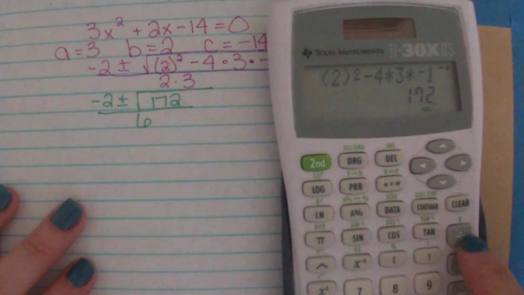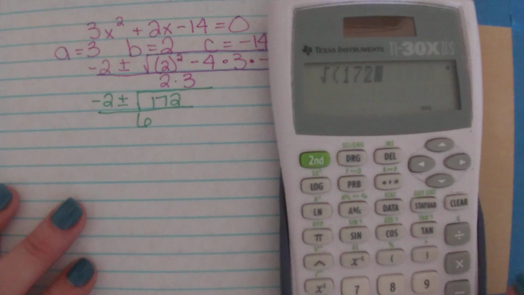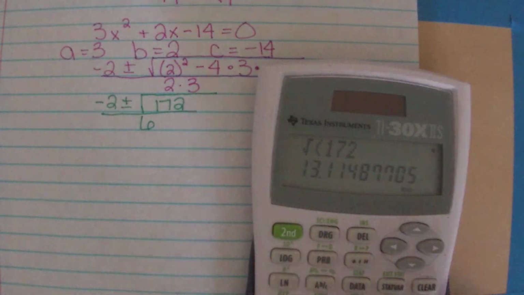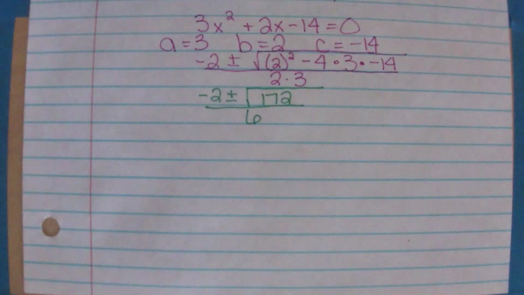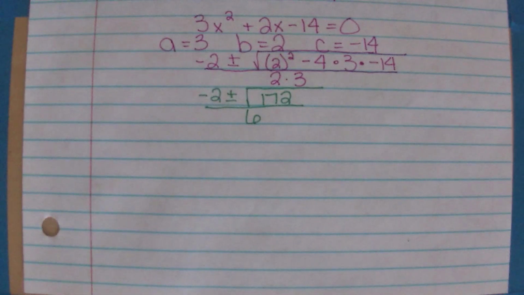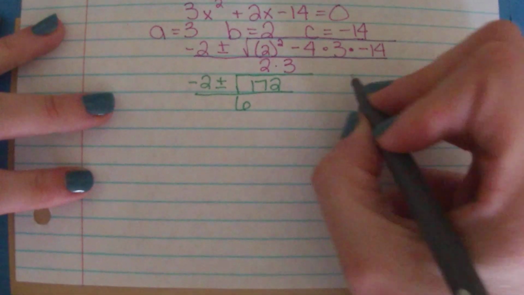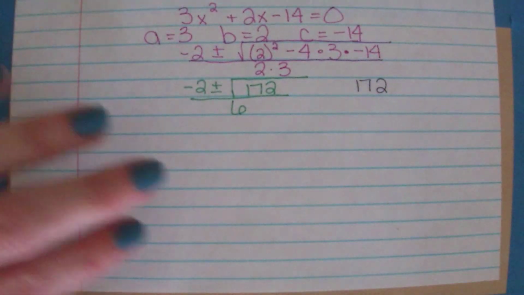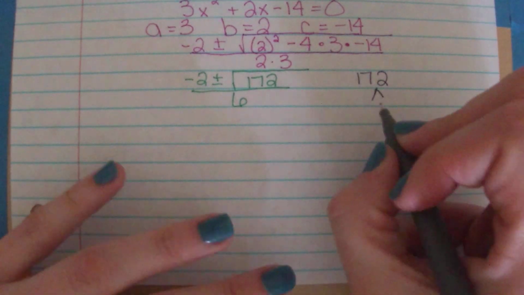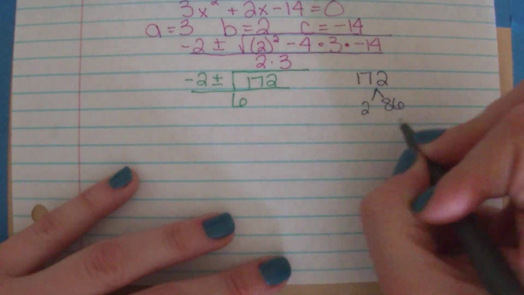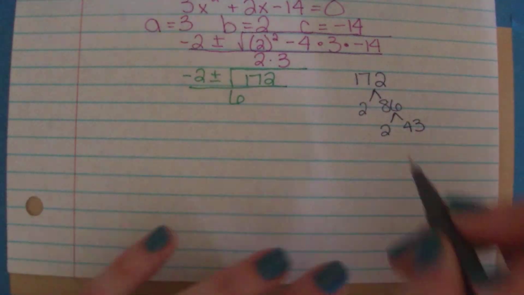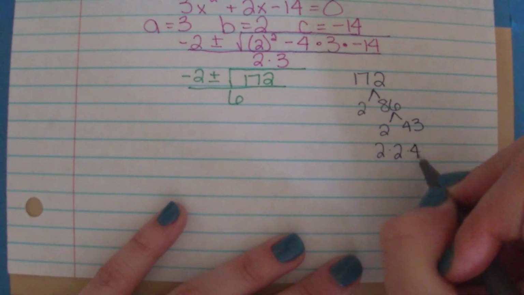Okay, so if we check the square root of 172, just like the last problem, big old decimal, right? It's an irrational number. Okay, so we don't just want to stop here. We always need to check and see if it's something that we can simplify. So we want to take this 172 and use our rules of square roots, right? And start simplifying. So maybe I want to split 172 into 2 and 86. Again, it doesn't matter what you pick as long as mathematically speaking you're correct. So 2 times 2 times 43.